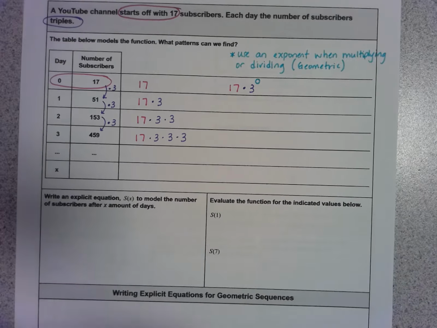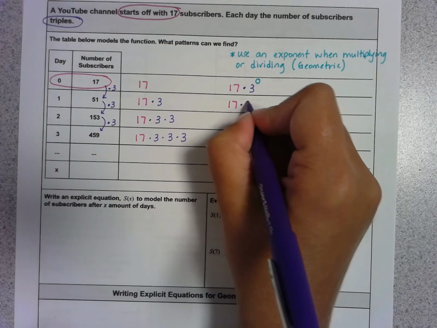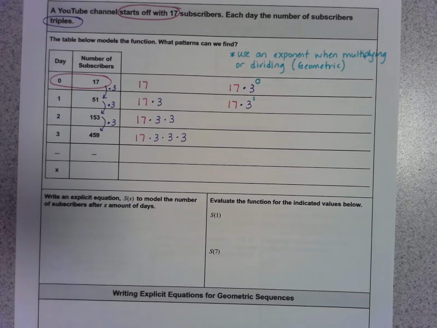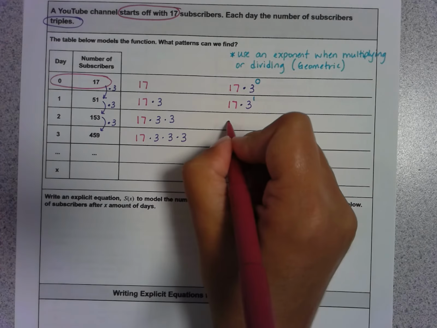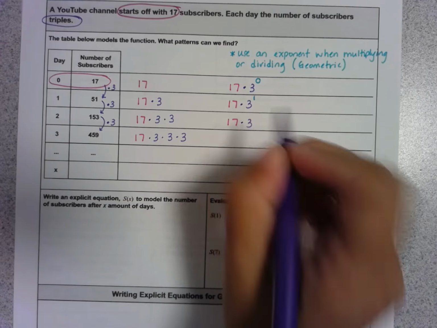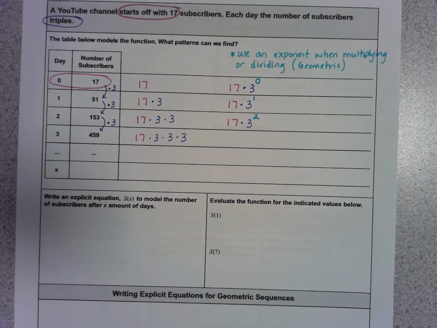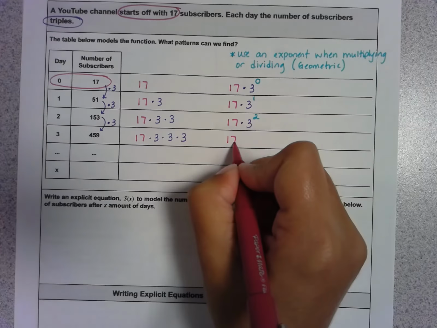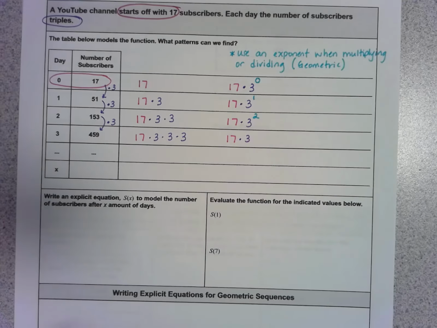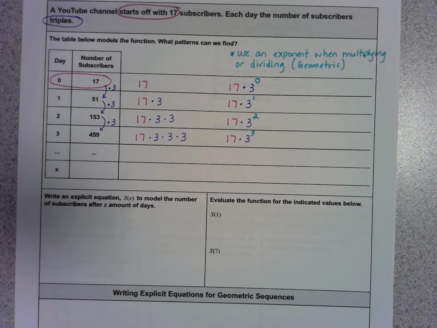For the next row, I would say that this is 17 times 3, and I multiplied by 3 one time. So the exponent would be 1. For the next row, this is 17 times 3, and I multiplied by 3 twice, so the exponent would be 2. And for the next row, this is 17 times 3, and I multiplied by 3 three times, so the exponent would be 3.